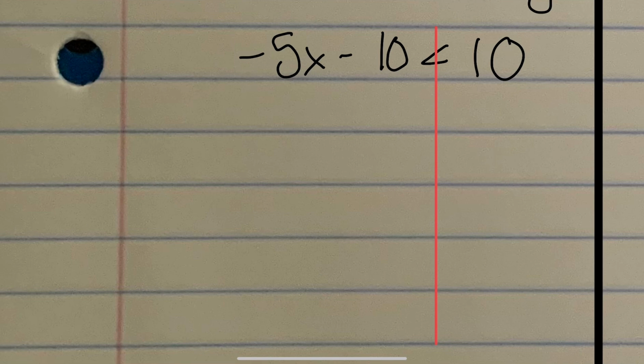Then I'm going to start solving. I'm looking at this side over here. I want to get x by itself, so I'm just going to start doing that. When you solve, you want to do the number that's being added or subtracted first.